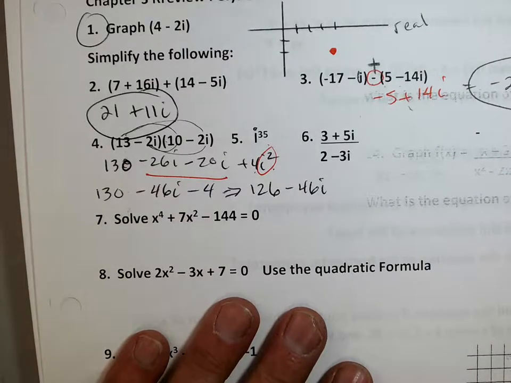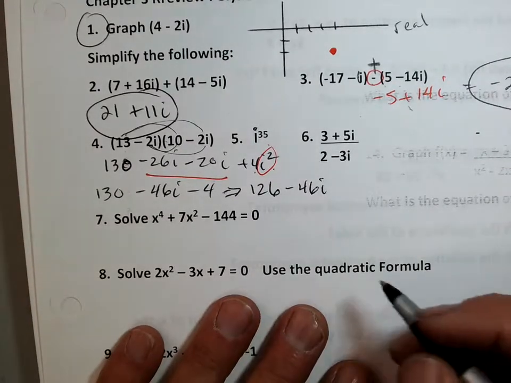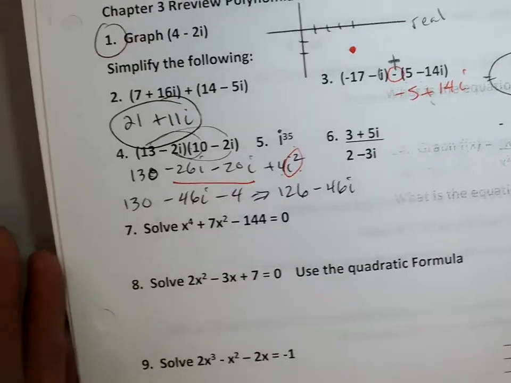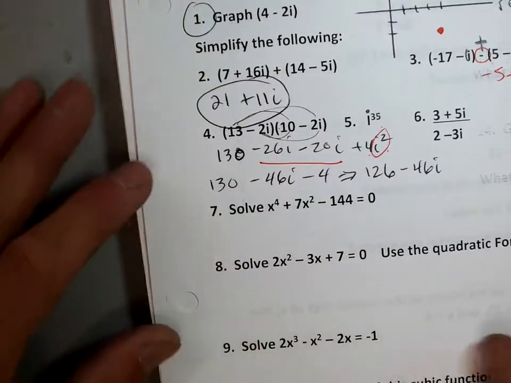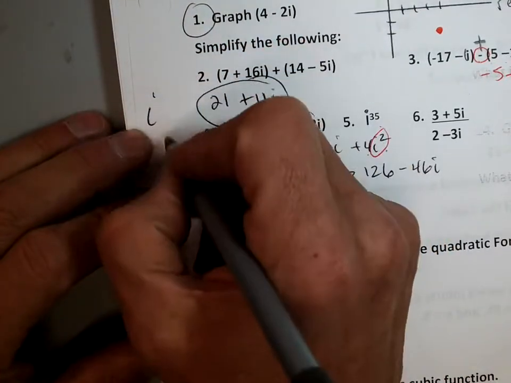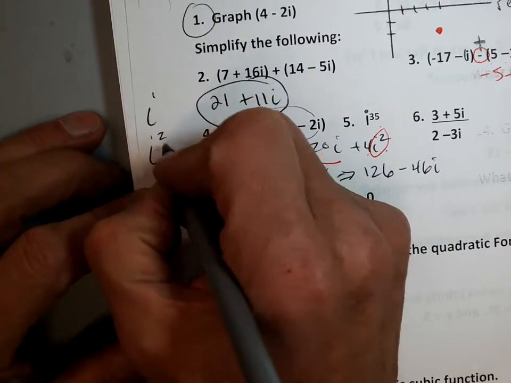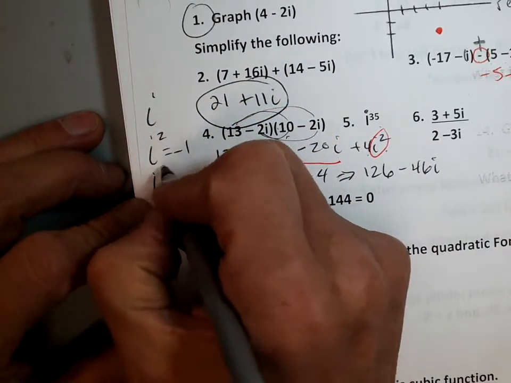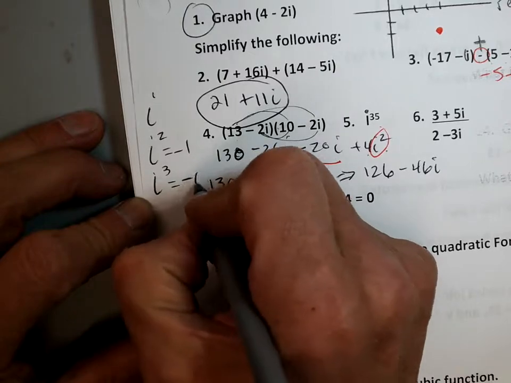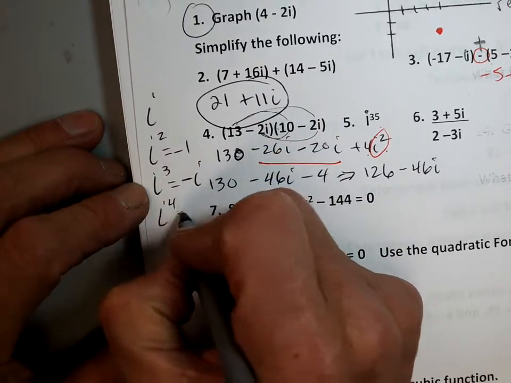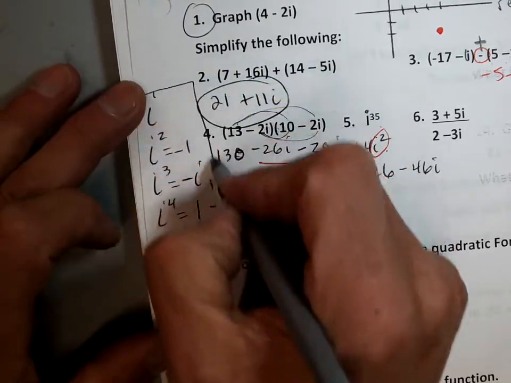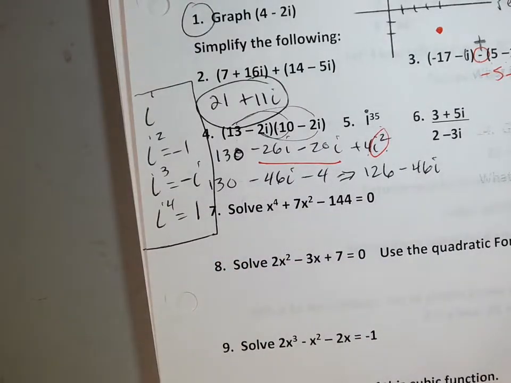For number 5, we already talked about it, but if you want to put on your side, on the column here, i is just i, but i squared is -1, i cubed is a -i, and i to the 4th is positive 1. That might help you with number 5. And then the pattern just repeats, right? Every 4, the pattern just repeats.